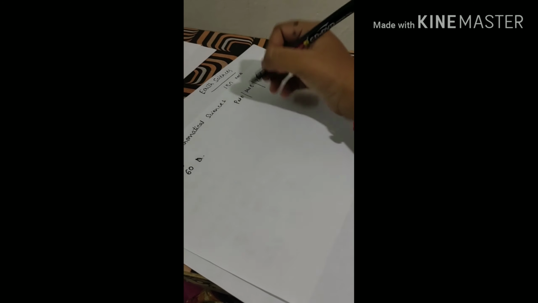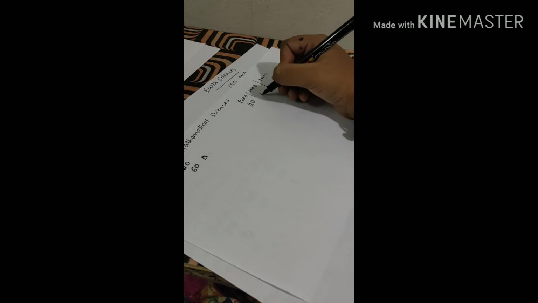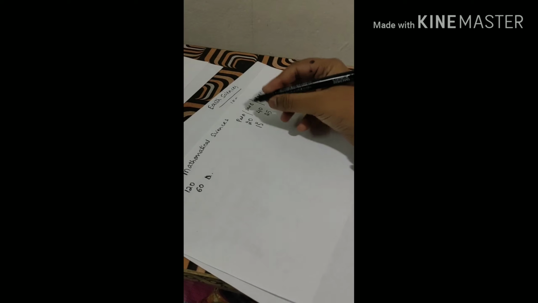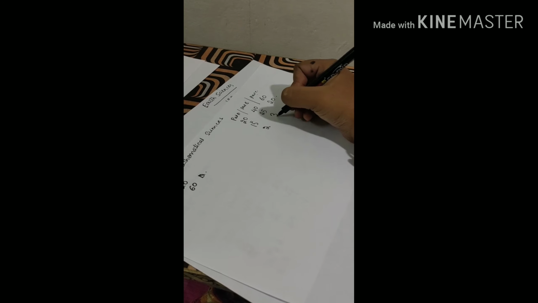Next, in part A there are a total of 20 questions, in part B there are a total of 40 questions, and in part C there are a total of 60 questions. In part A 15 should be attempted, in part B 25 should be attempted, and in part C 20 should be attempted. For each right answer in part A, the candidate will get 2 marks. In part B the candidate will get 3 marks.